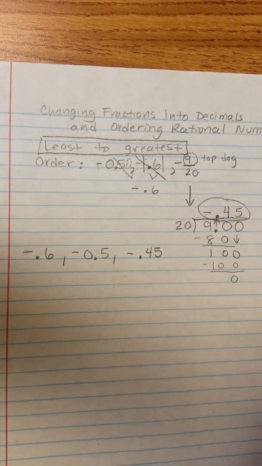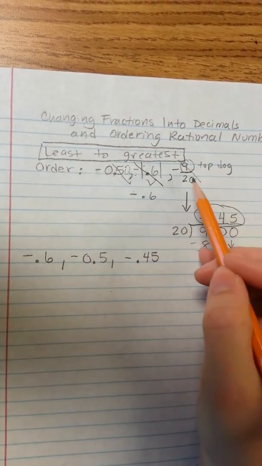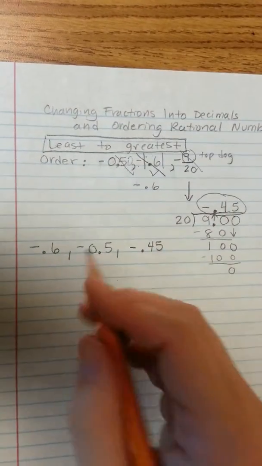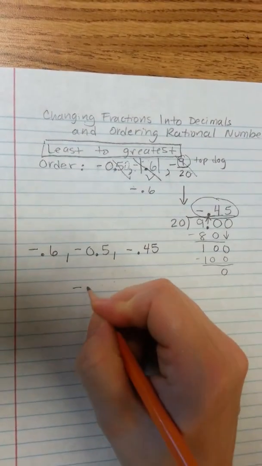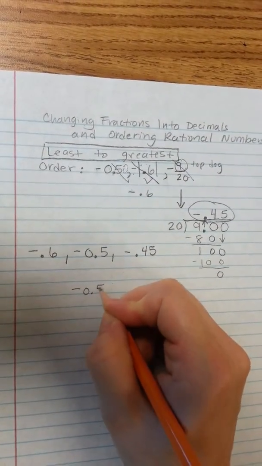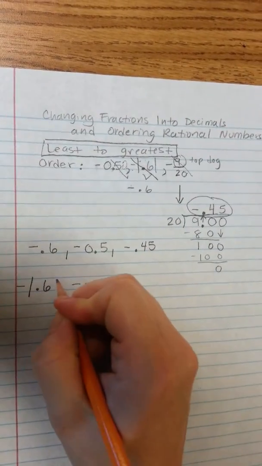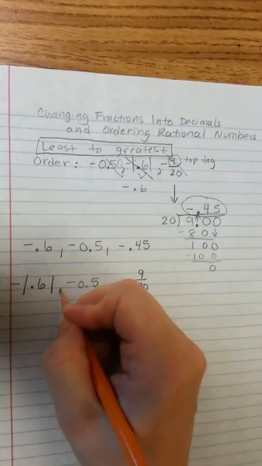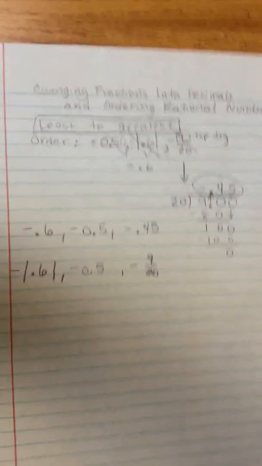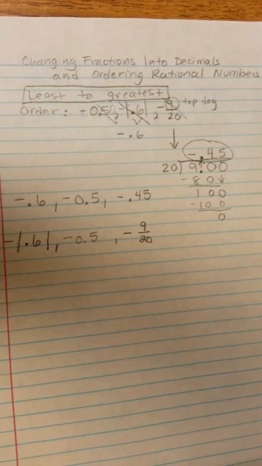Now, your teacher may require that you list these using the original values. And if so, then just make sure that when you list them, you've listed them looking as they appeared in the original problem. Just like that.